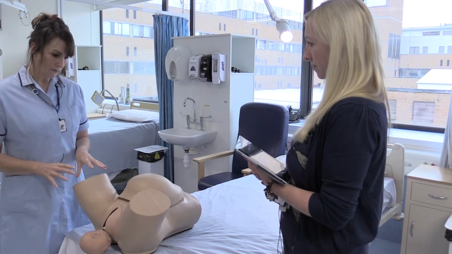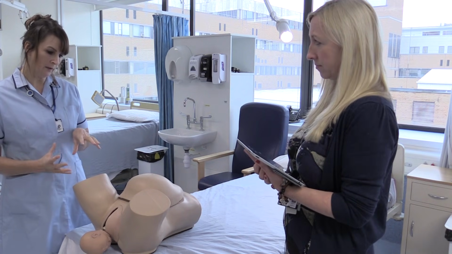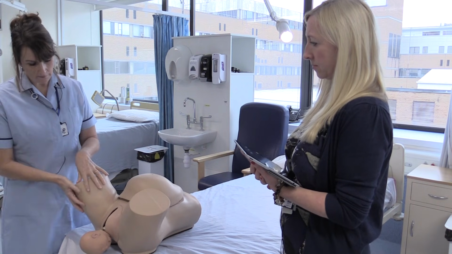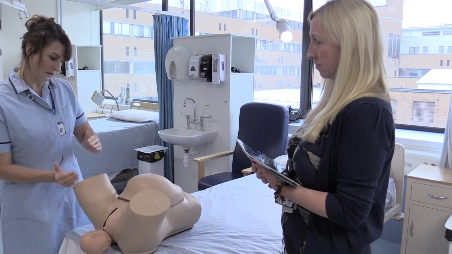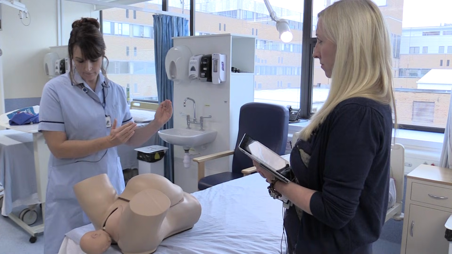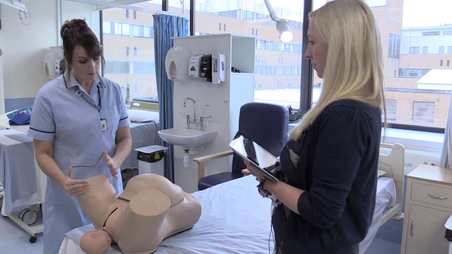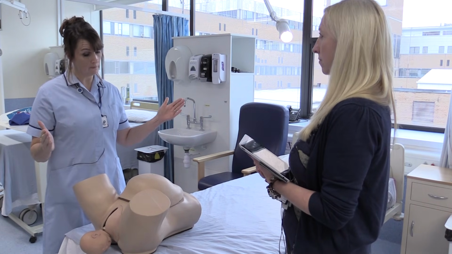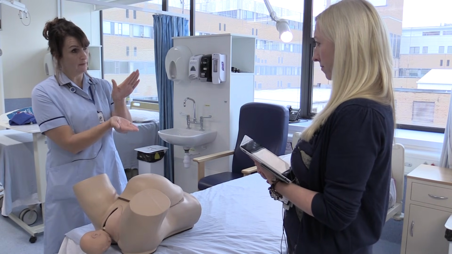In order to do McRoberts manoeuvre, I'm going to, myself, and I'd need probably another midwife as well, to take the legs and actually to move the legs right back. And the idea with McRoberts manoeuvre is that you are flexing the leg at the hip and abducting the hip so that you are opening the pelvic cavity.